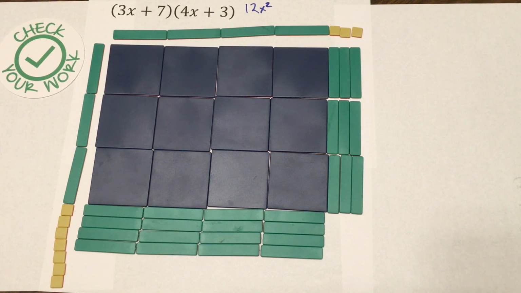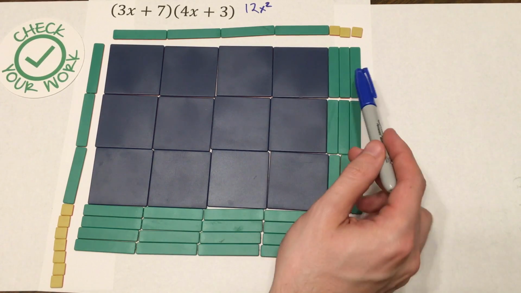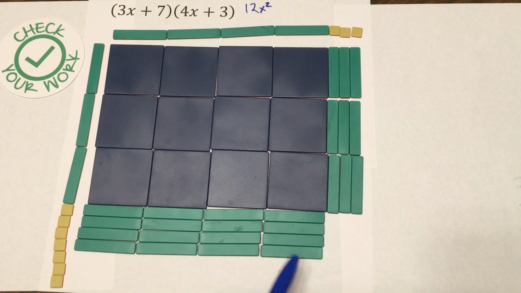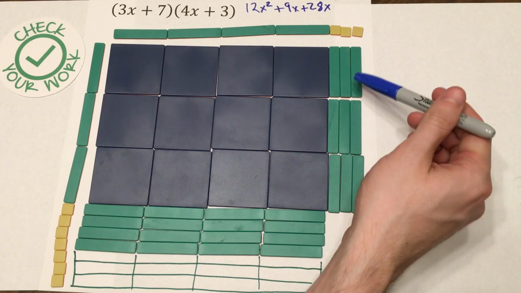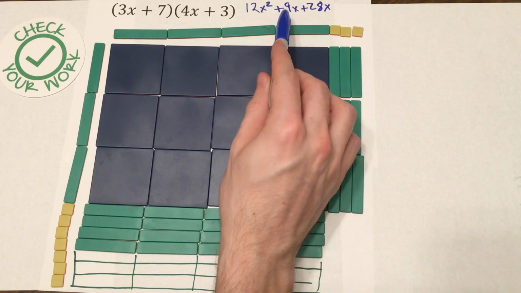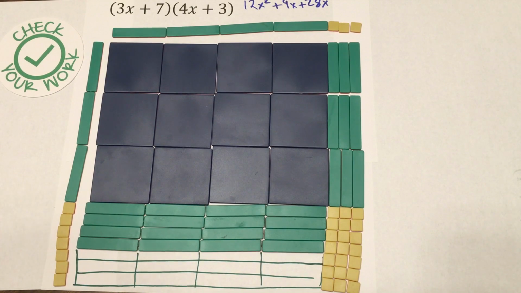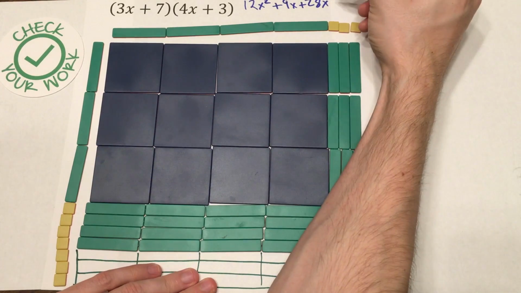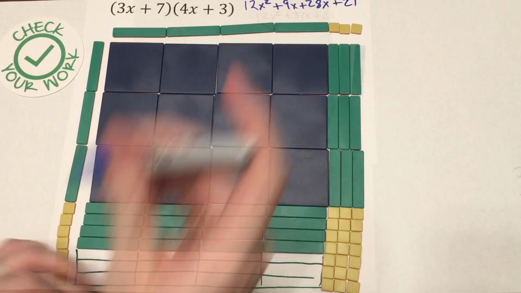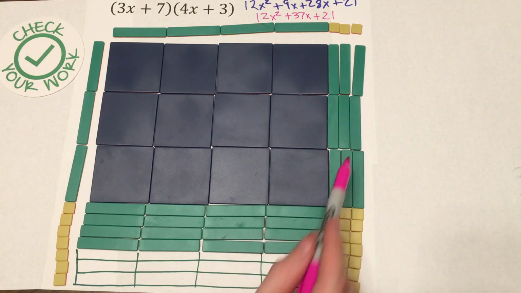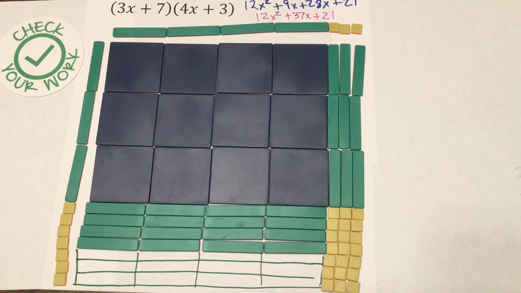I've actually run out of algebra tiles myself. So far I have 9x over here from 3x times 3, and I'm missing a few, so I'm going to draw on the rest with my Sharpie. So now we have 9x plus 28x. And lastly, our constants, we have 7 times 3, which is 21. So we have a plus 21. Put it all together, and you get 12x squared plus 37x plus 21.